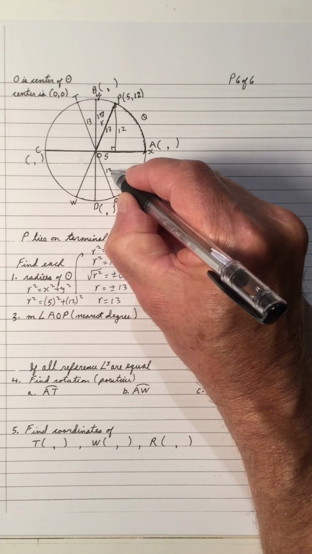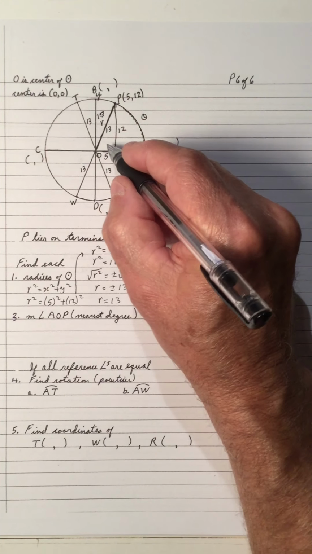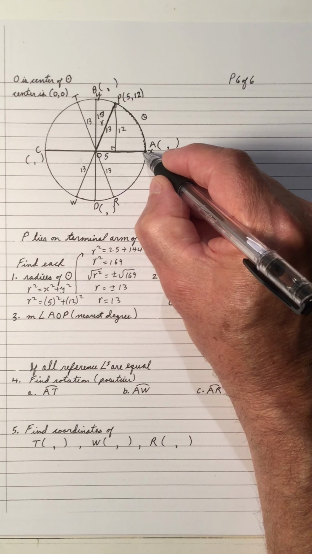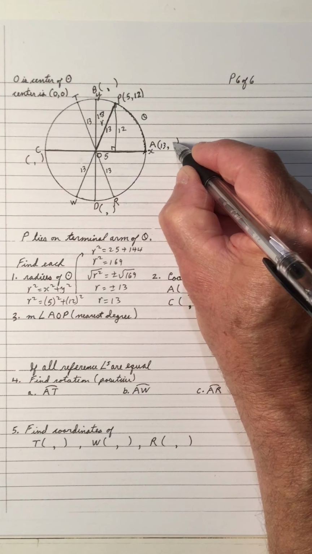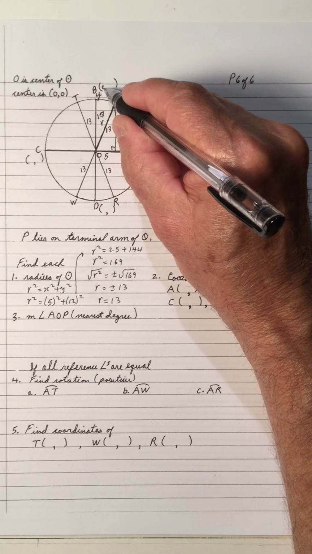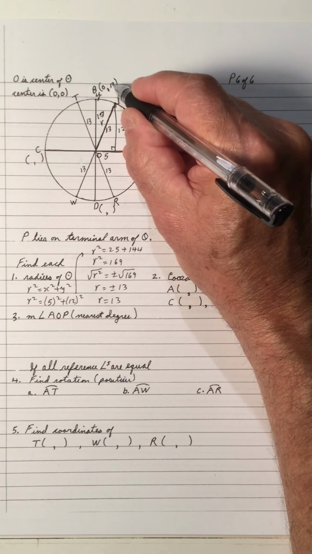This is the 13 here. This is the 13 here. And this is 13. That means that all radii are equal. So that's 13 out here. Then this is a 0. If we go up here, x is 0. Y is 13 because it's the radius of a circle. If we go out here, we get this point.